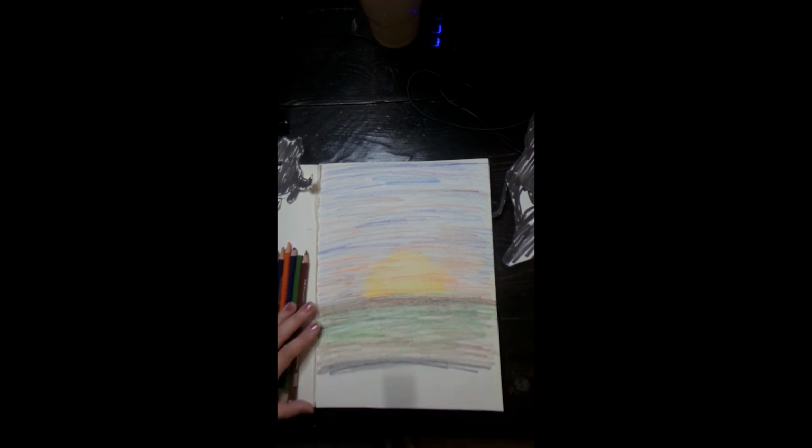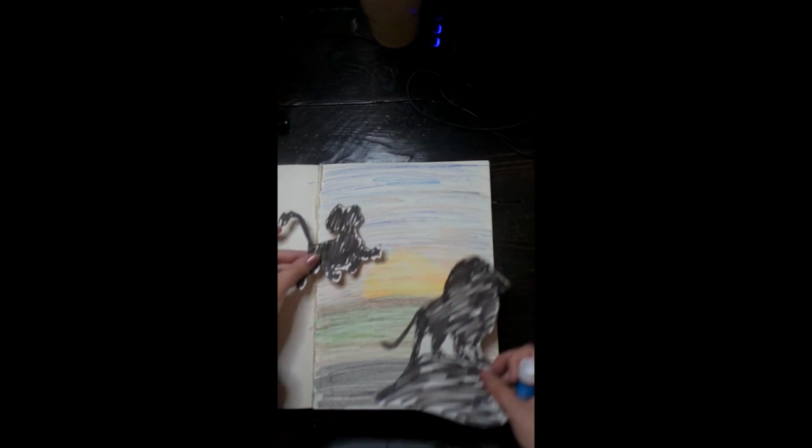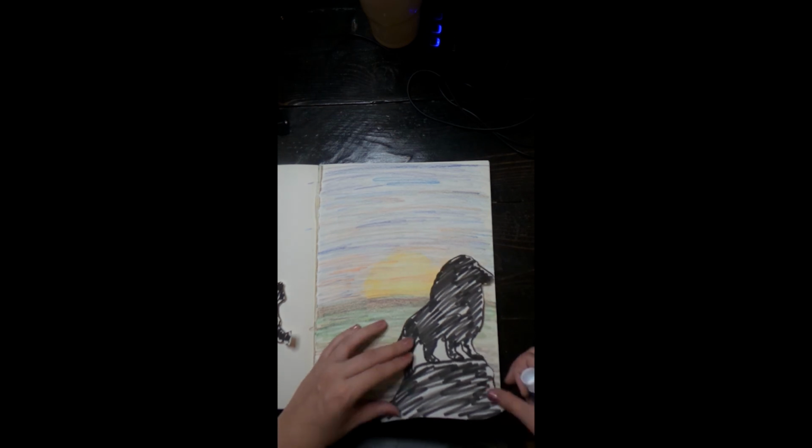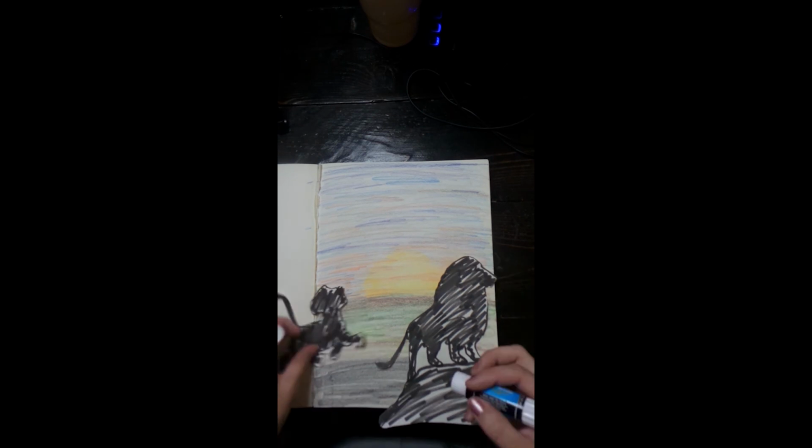So typically wherever your characters are standing or whatever they're standing on, it's also going to be a shadow. So I darken the bottom of mine because that's where my characters are going to be. Now take your glue stick, arrange. You should already know how you're going to arrange them. And then you're going to glue the back of them and stick them on.